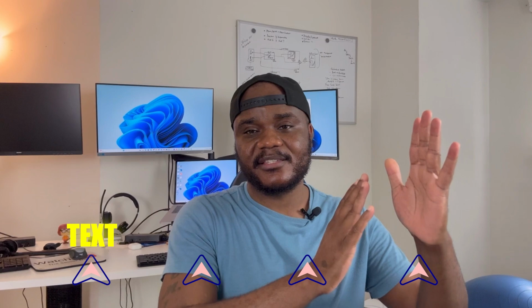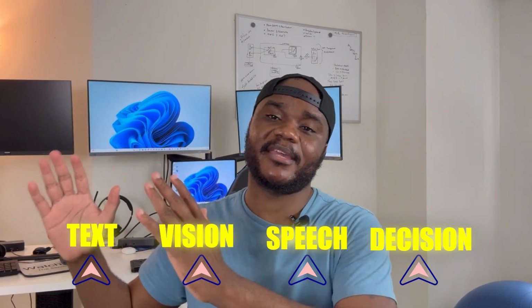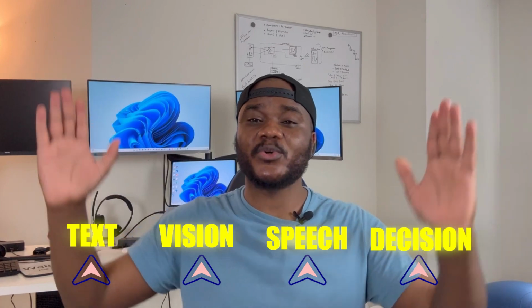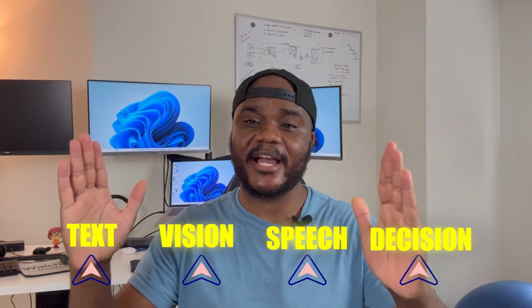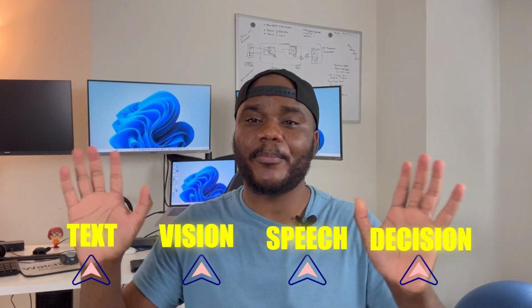Okay, let's hold on for a minute. Let's back up. Look at it like this. There's 4 major pillars of Azure AI. We have the text, we have the vision, we have the speech, and we have decision making, right? So you need to understand those are the major building blocks of Azure AI. Everything you want to do with Azure AI is under these 4 pillars.